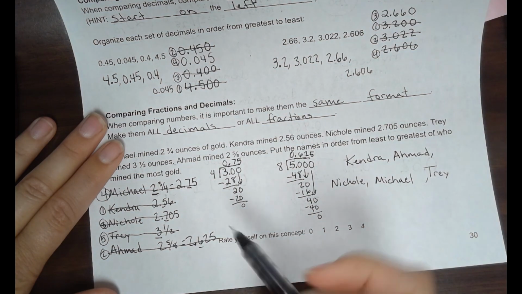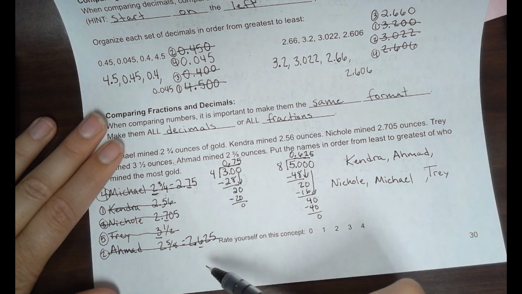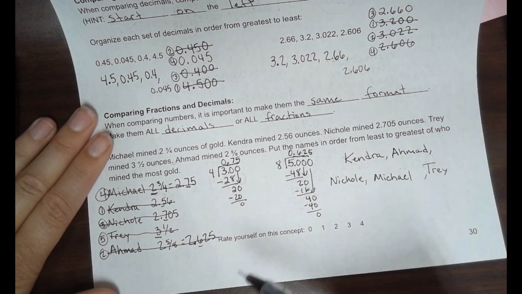Okay, but you can see how turning the fractions into decimals, it was easy to compare all of them. So they just have to be all in the same format before you make those kind of comparisons.